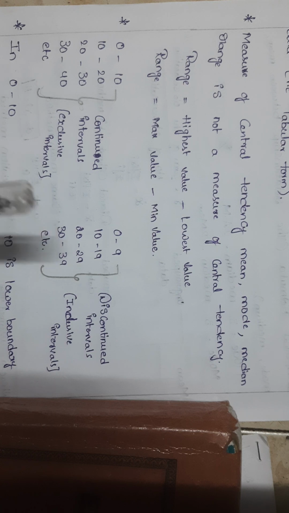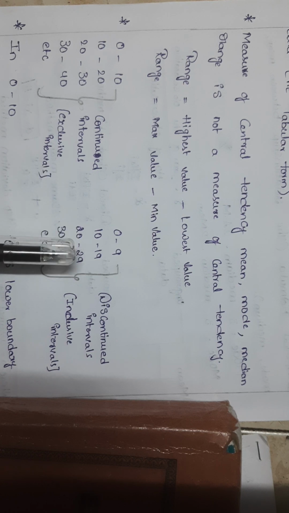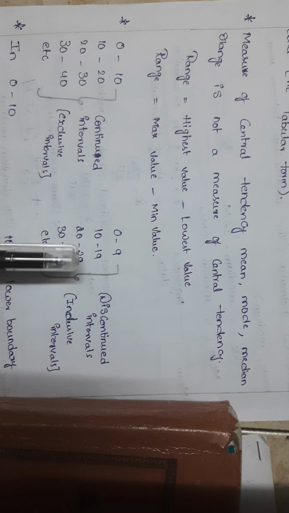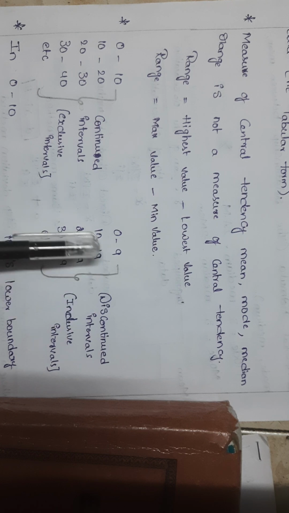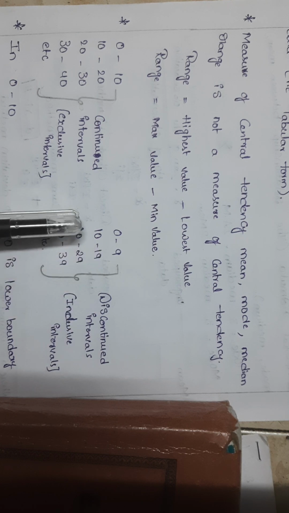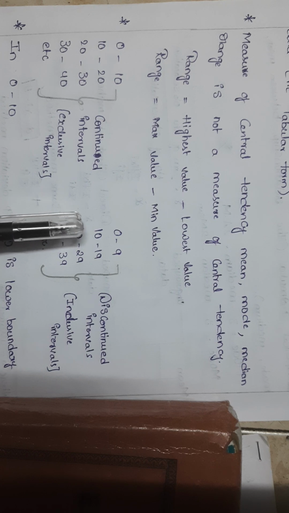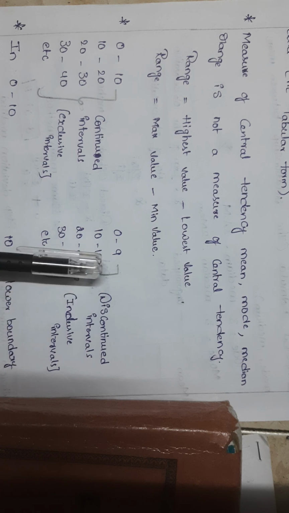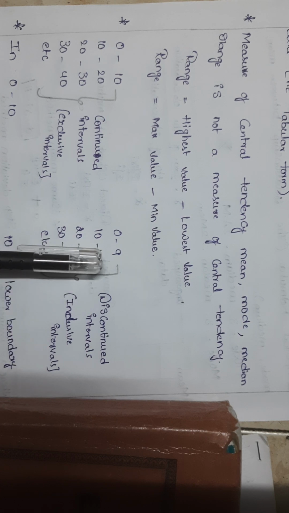Discontinued intervals: while doing sums, sometimes they take 0 to 9, 10 to 19, 20 to 29, 30 to 39. This is called a discontinued interval, because after 9 there is no continuation; 10 comes down. Another name is inclusive intervals, meaning 9 is included.